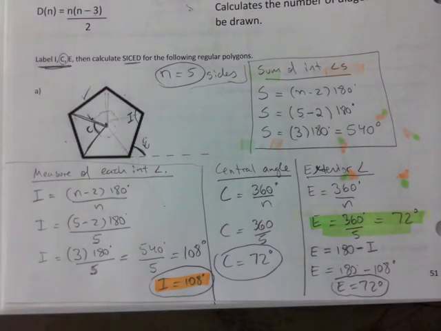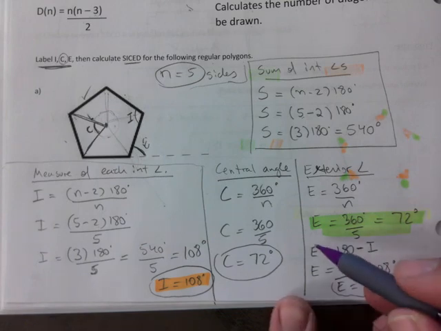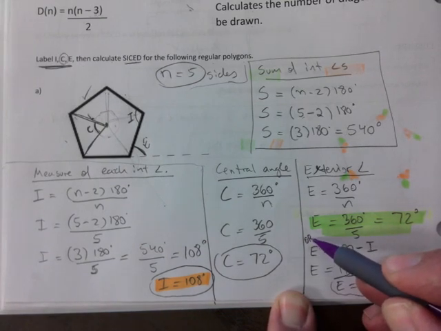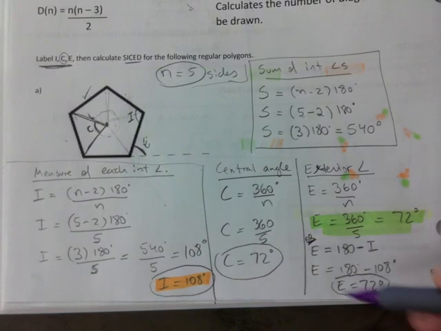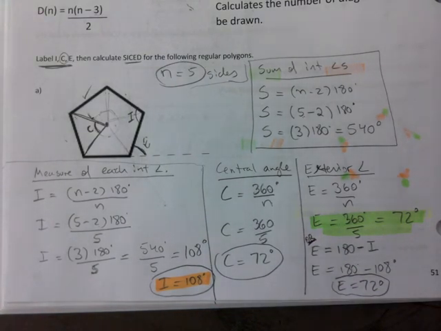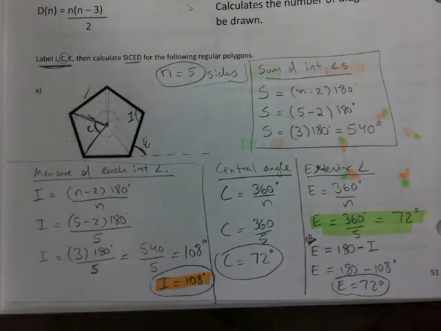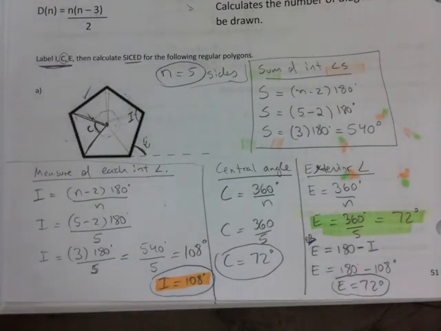It's kind of like your backup method of doing it, maybe faster for some of you. So keep that in mind. So this is kind of like an or here. Or you can use this way. This formula is not on your formula sheet, this one. This is just a concept you need to know if you want to use it.